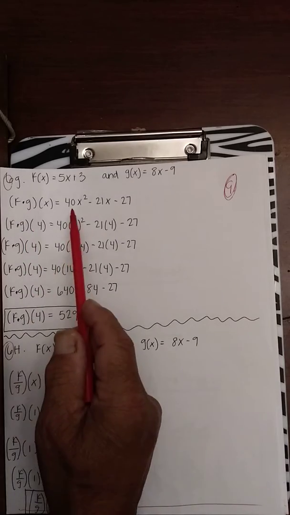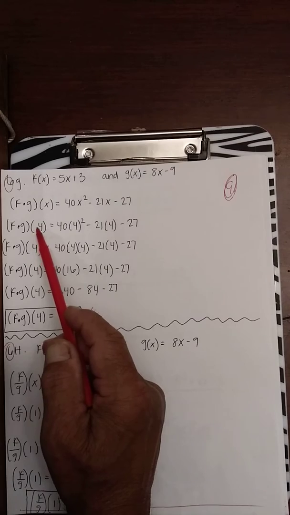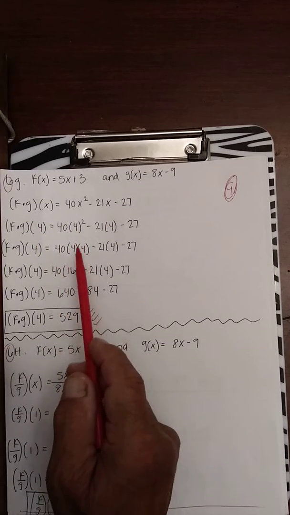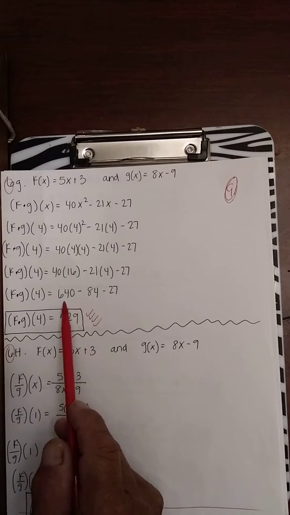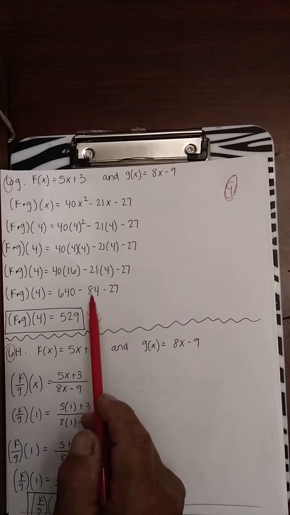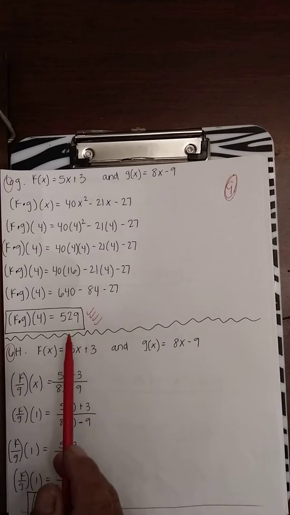f times g of x was 40x squared minus 21x minus 27. We evaluate f times g at 4, so put a 4 in there. Bring it down. 4 squared is 16. 16 times 40 is 640. 21 times 4 is 84. And negative 27, bring it down. Add those numbers up together, you get 529.